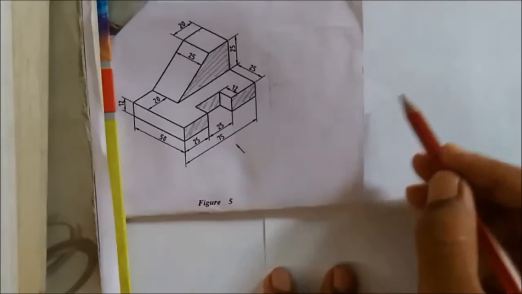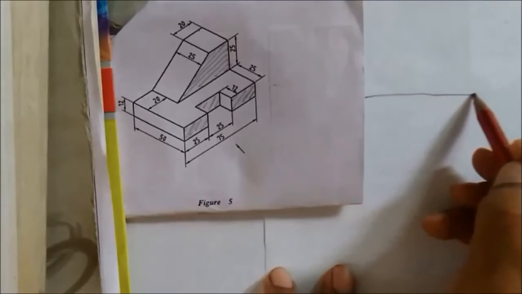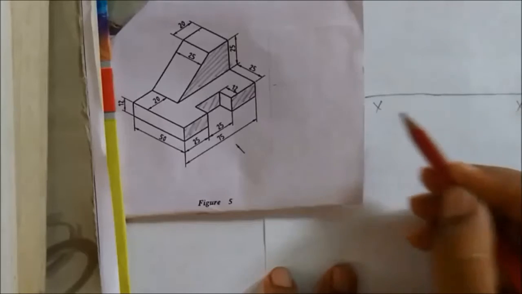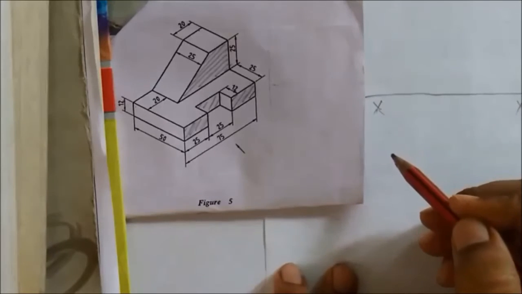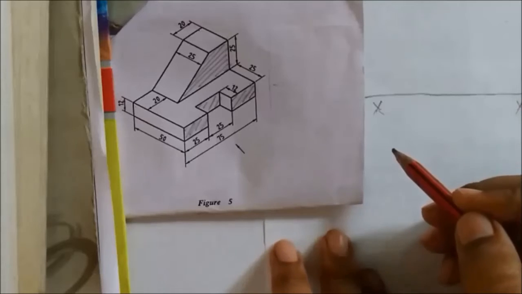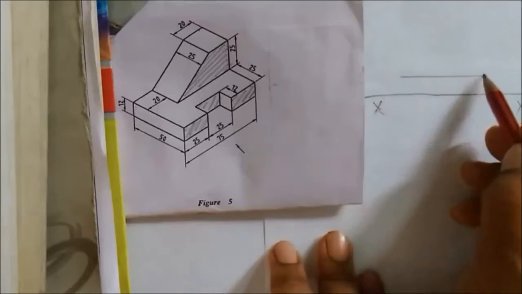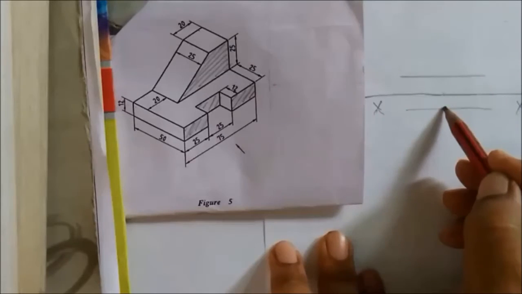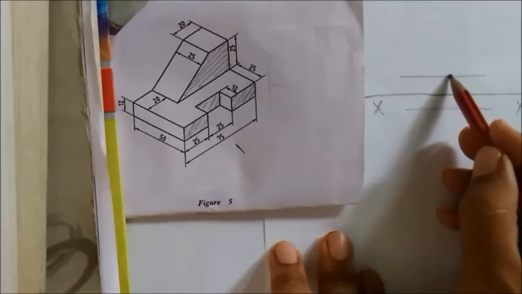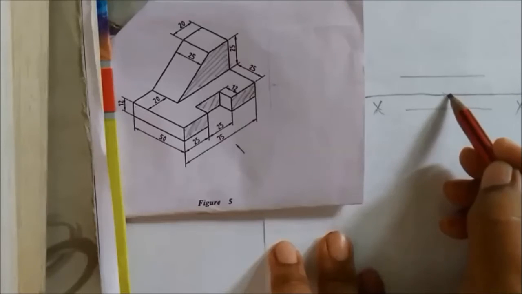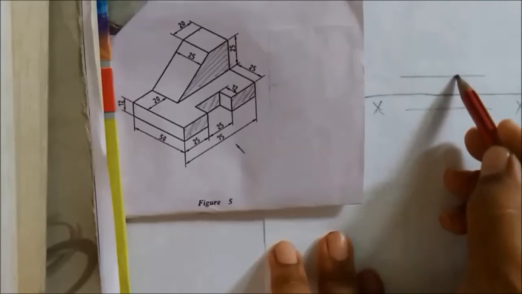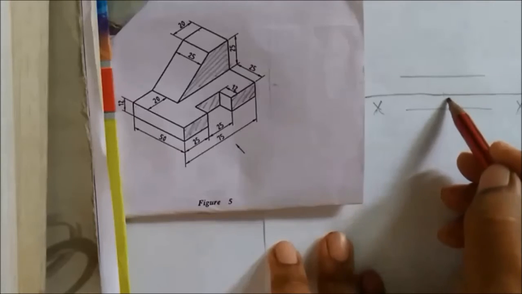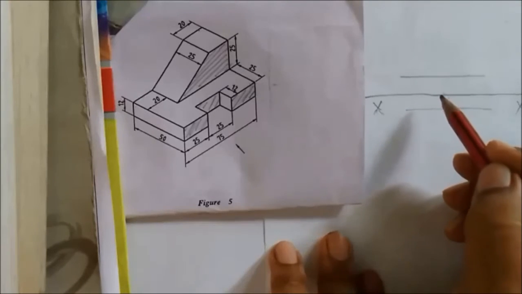So first you draw a horizontal line. This is XY. Now you draw these two arbitrary lengths. This gap and this gap will also be equal. You can take 10 mm and then it will also be 10 mm. If you take 20, this will also be 20. You can take any length. I have taken an arbitrary length.